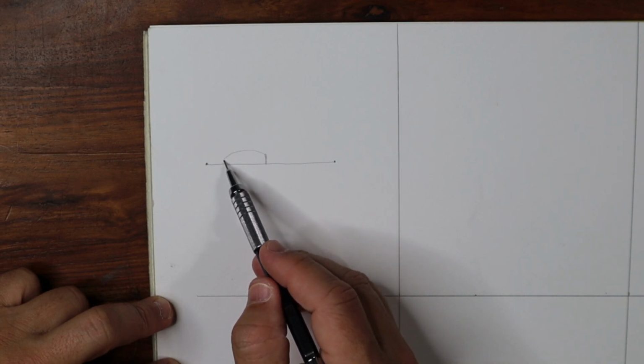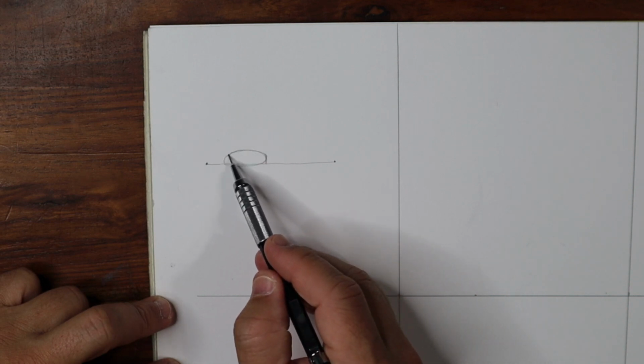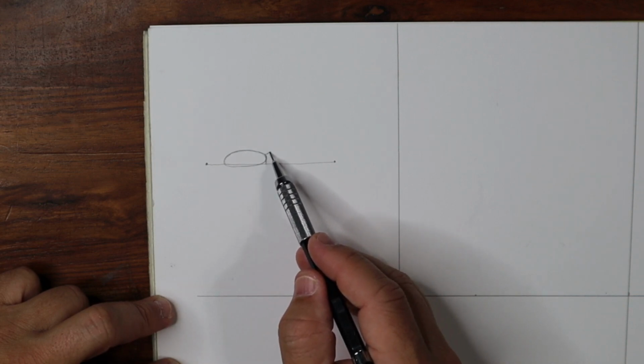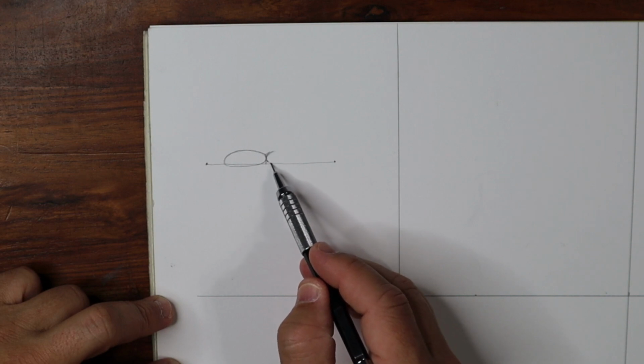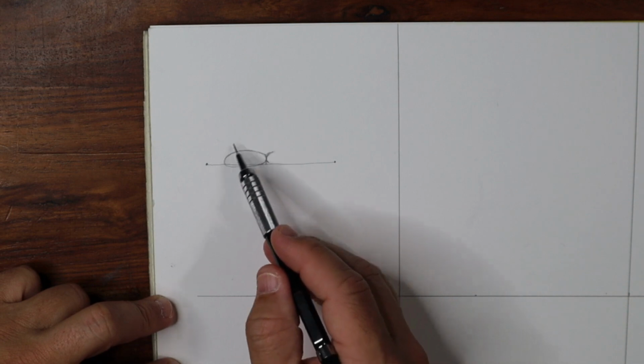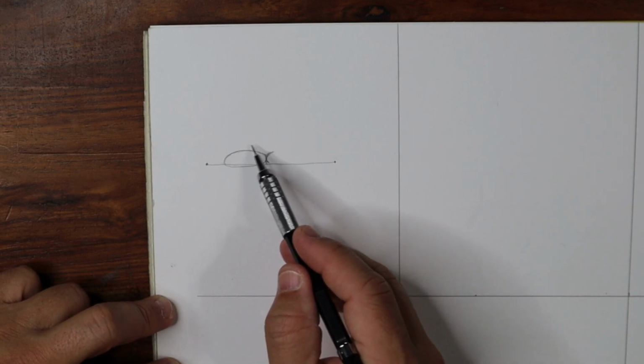We're going to try to get a sense of the thickness and the volume of that upper lip. So these touch at the edge, and once again, they could be way rounder, way thicker, or a little bit shorter at the edge, a little bit wider in the middle.